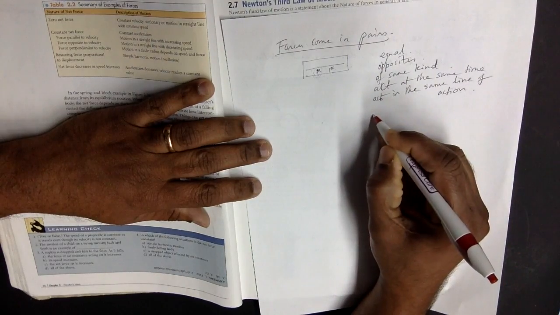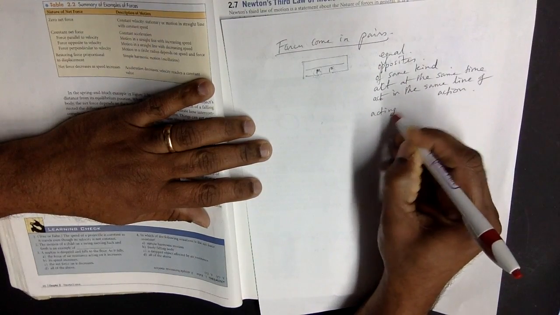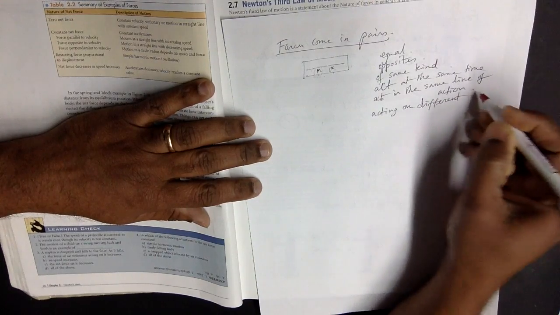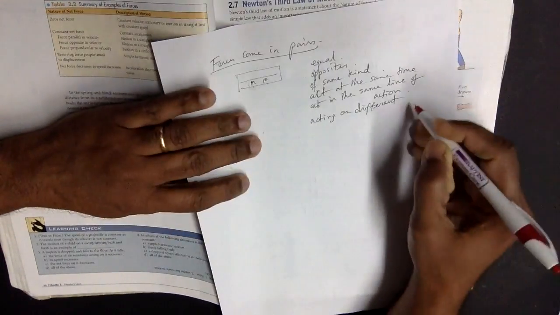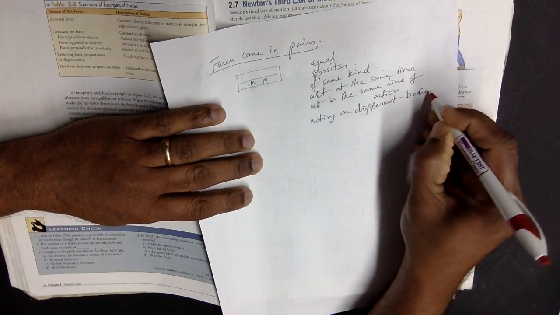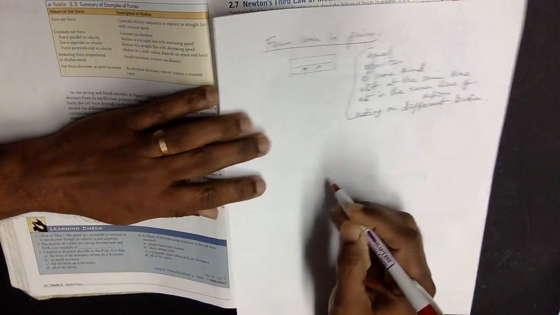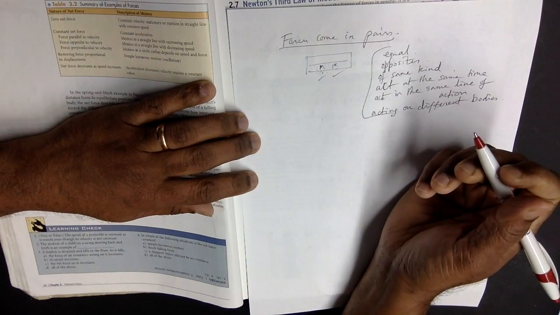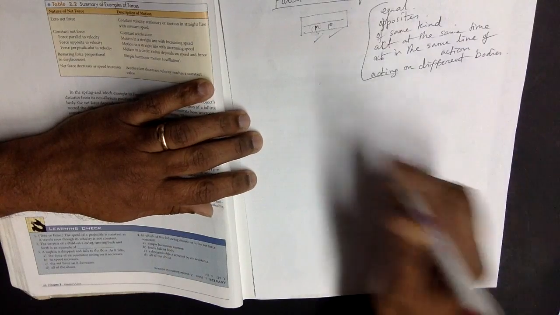And they must be acting on different objects. If all these conditions are satisfied, then only you can conclude that this and this are pairs. So let's come to the example again.